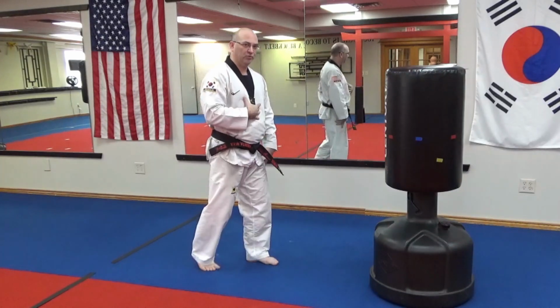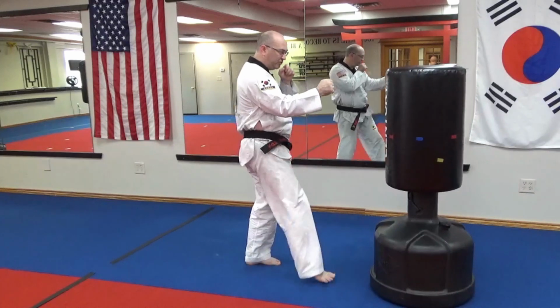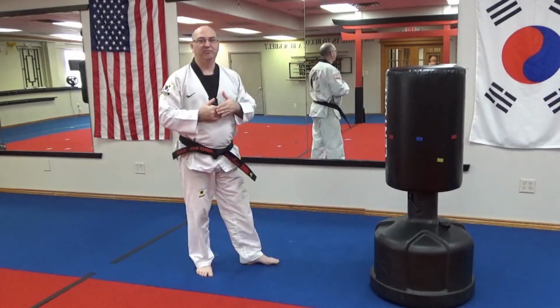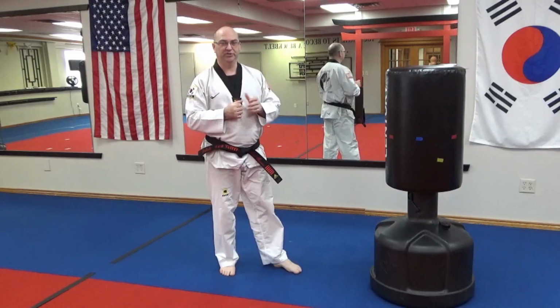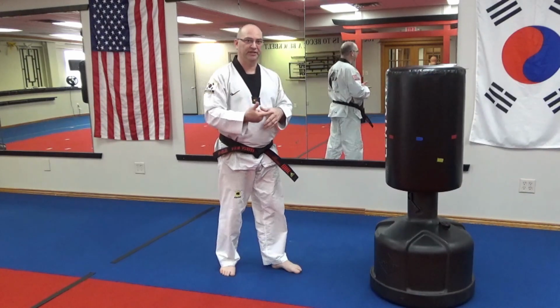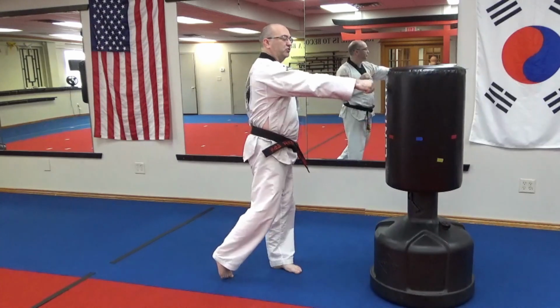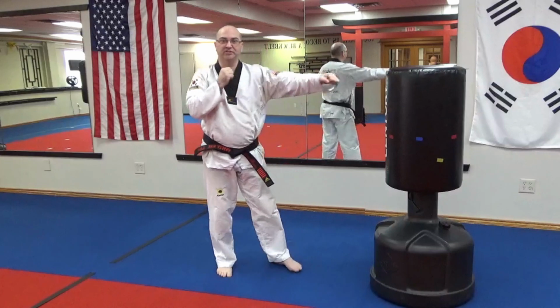So if I transfer the weight properly, keeping balance and driving into it, then I have more applied mass than if I lean back and strike, which is why a lead leg kick does not have the same power as a rear leg kick. Same with a jab versus a cross. There's more mass behind the cross than there is the jab.